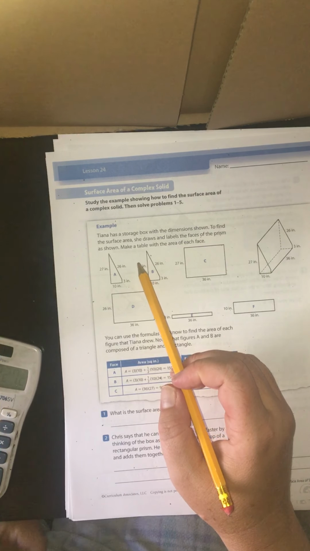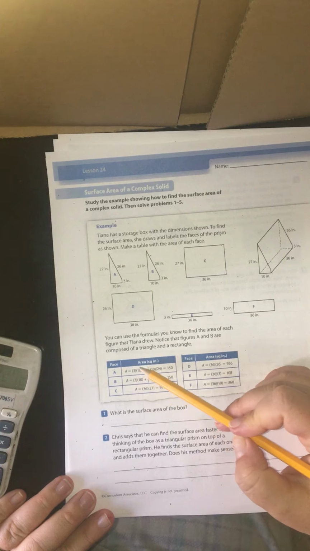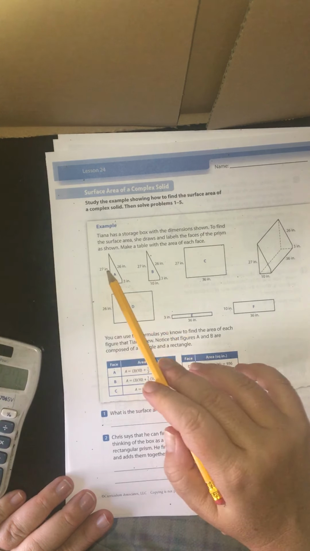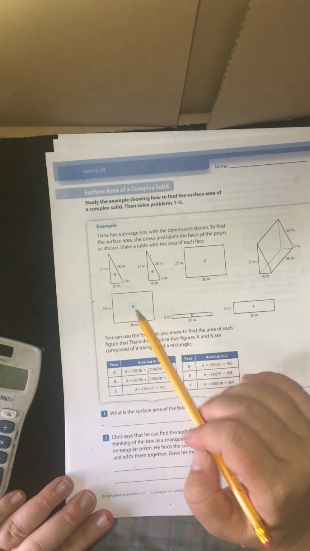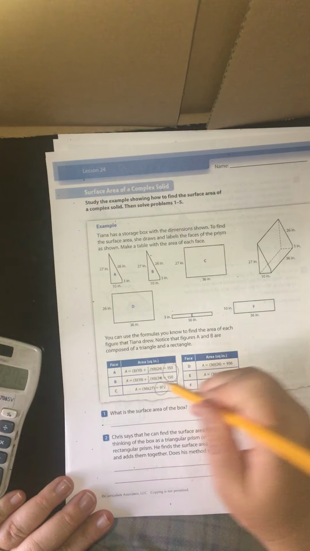All right, and we're gonna go on to 255. So you got 253, 254. Here's 255. It's the surface area of any complex solid. So what they did was they took the storage box and labeled all these different prisms and made their own area for every single face, okay? Took this all apart, made them into all these different objects, and then found the area of each. So it's saying what is the surface area of the whole thing, which means please add all of these.